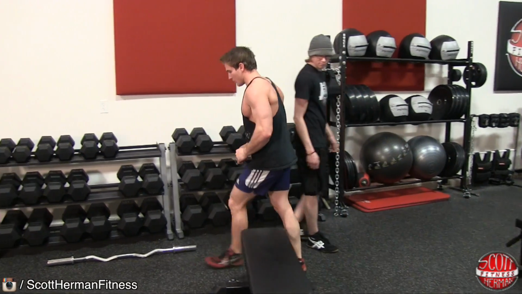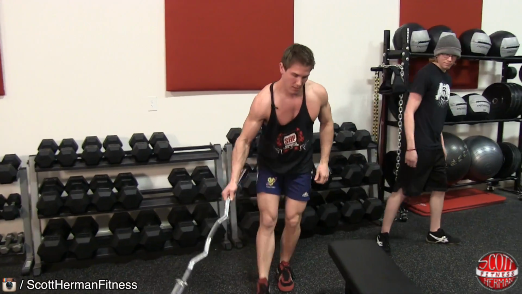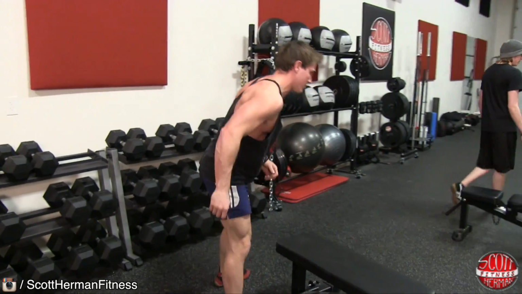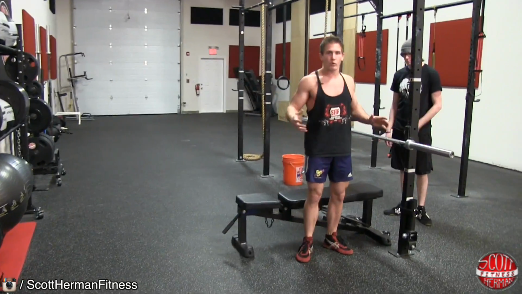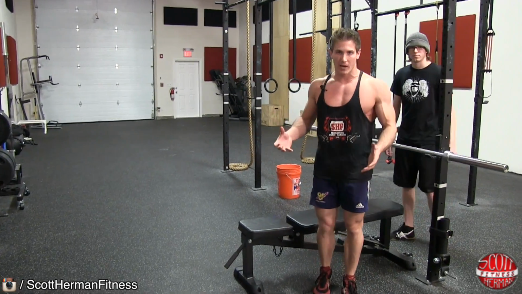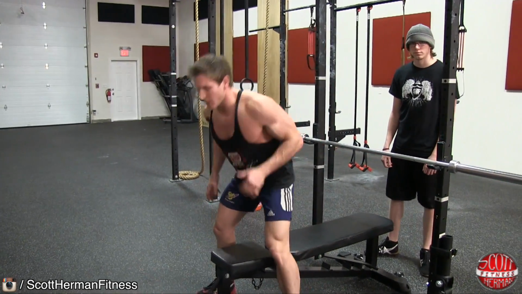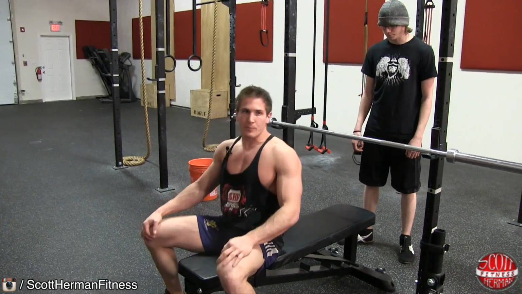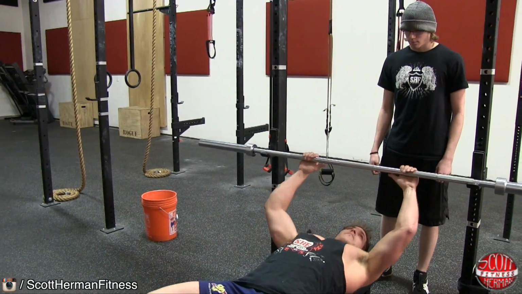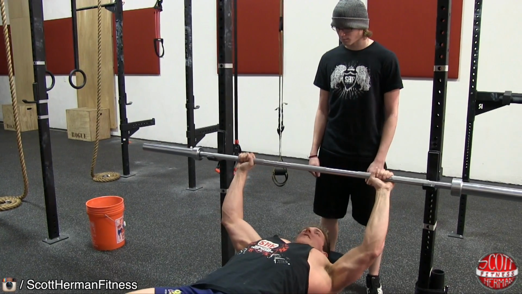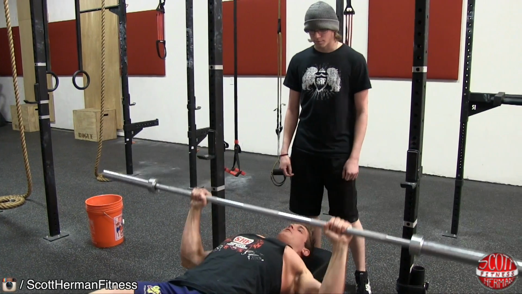All right, so let's go over to the barbell bench press. So now over here, the same rules are going to apply just like the barbell bicep curl, where it's going to be up to you to tell your spotter when your weaker side starts to give out. So you're here, no problem, we're able to bench.